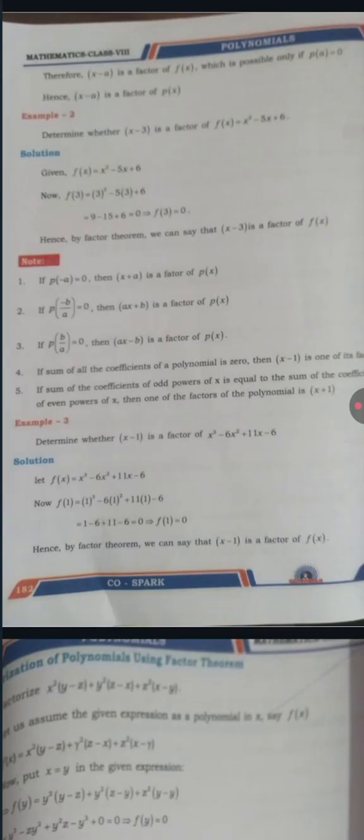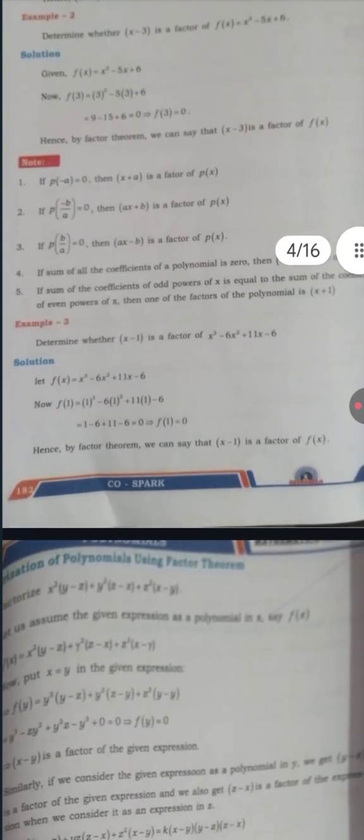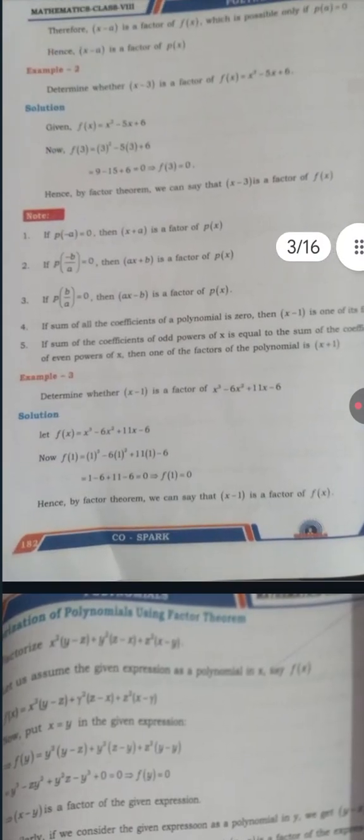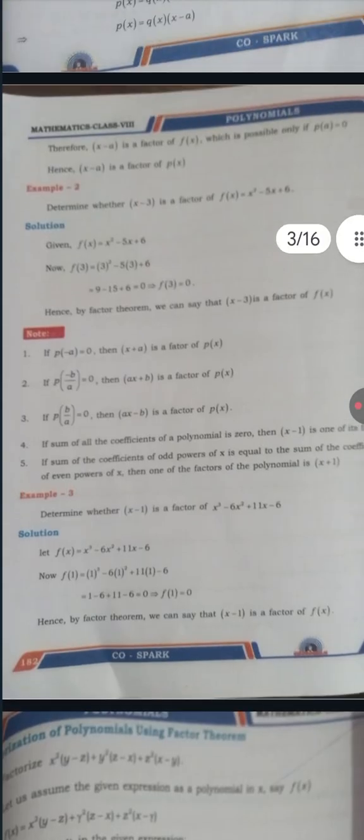P of minus a is equal to 0 when x plus a is a factor of P of x. When x plus a, not minus, if you take the plus to the other side, it would be minus. So minus a is equal to 0. It is a factor. It's nothing but the factor theorem. It is the same thing as the remainder theorem, just for factors.